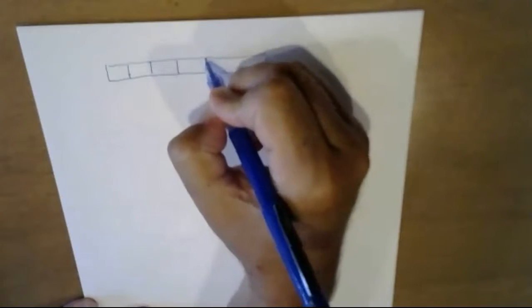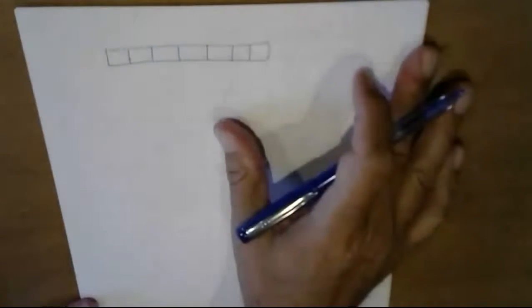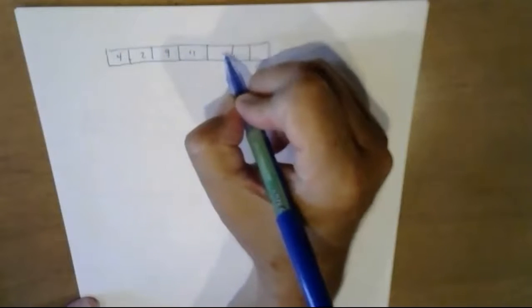Okay. So let's flip the page. I accidentally muted again. So here's what we have. I have an array, okay? And we're going to have a bunch of elements in this array. And one of the things we might want to do with the array is to sort it, okay? And to sort it, I'm going to put some numbers in here: 4, 2, 9, 11, 8, 3, and 7.